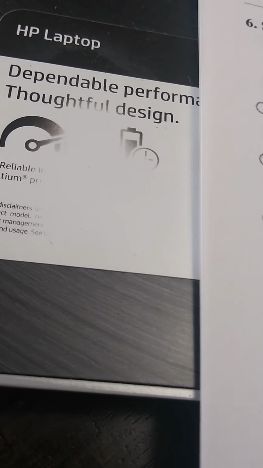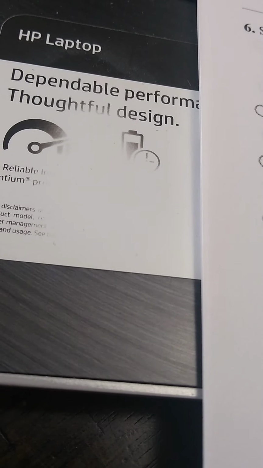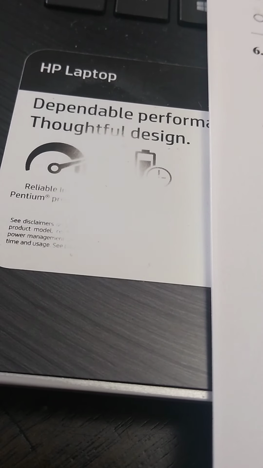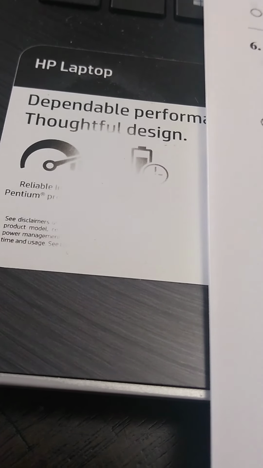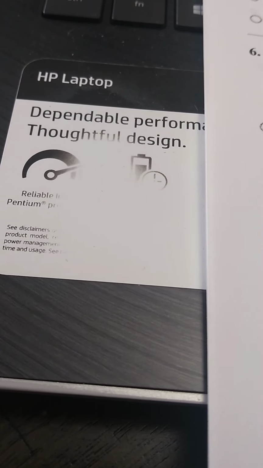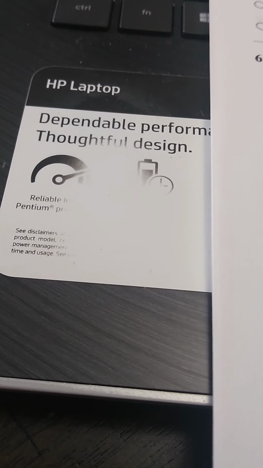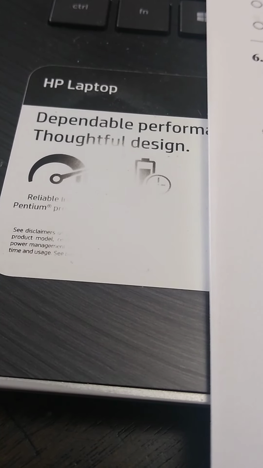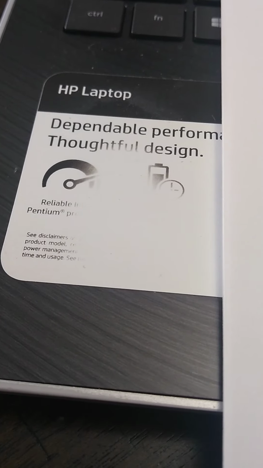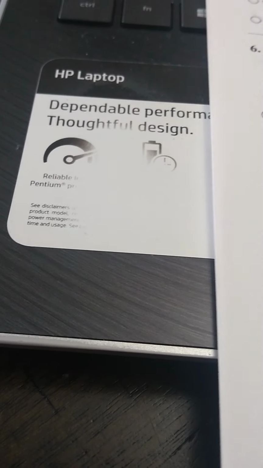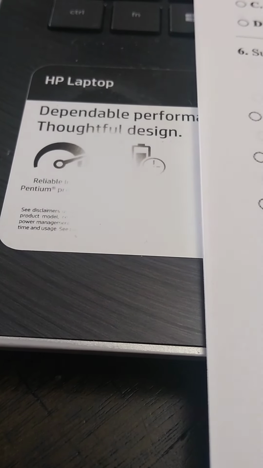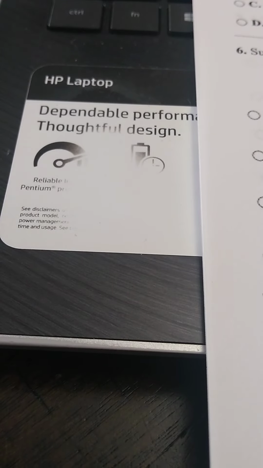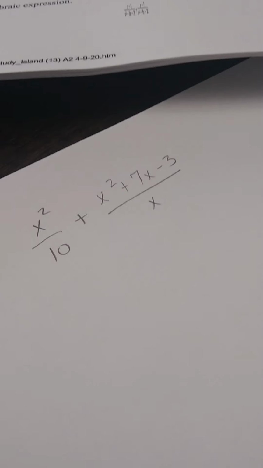Hold on just a second. All right, sorry about that. Let's look at this example.